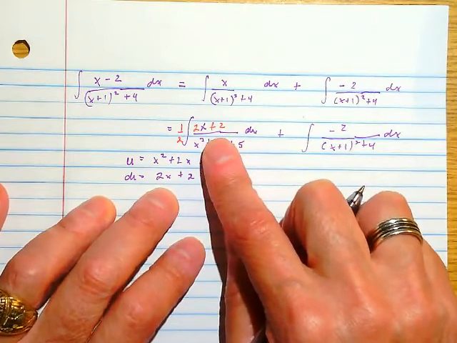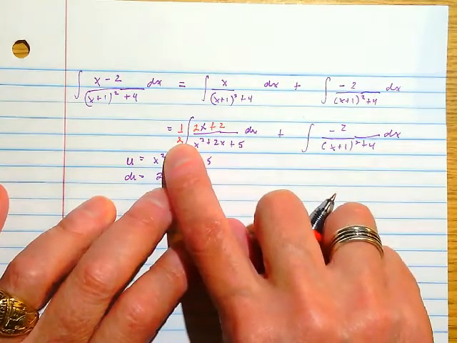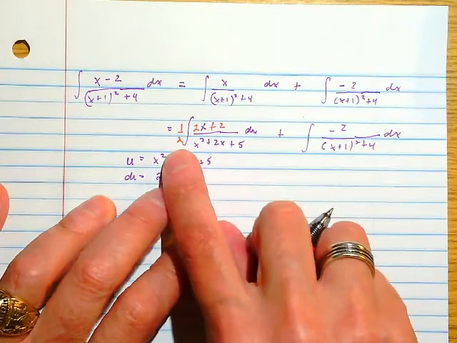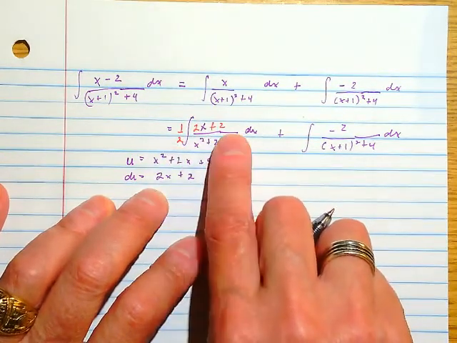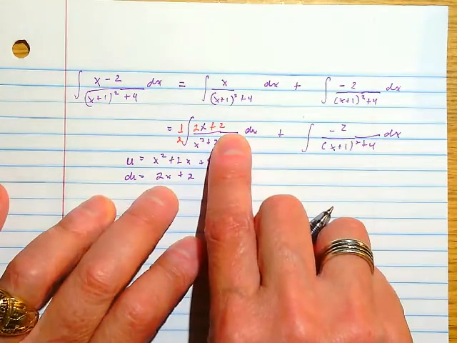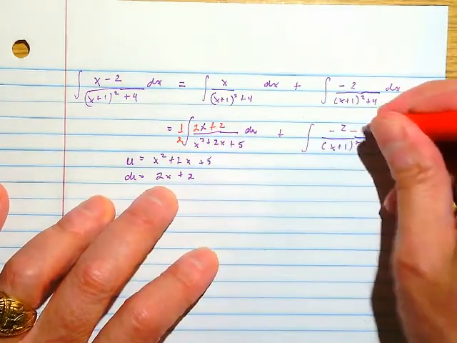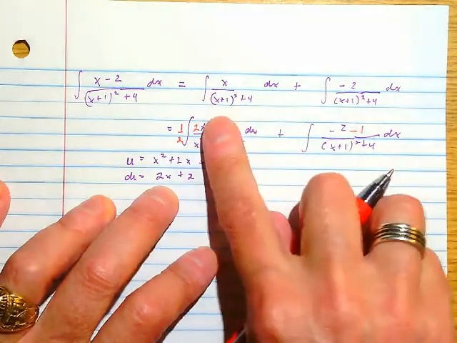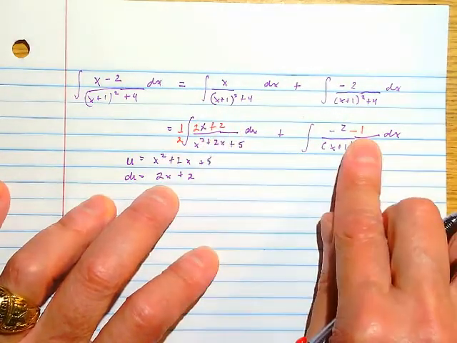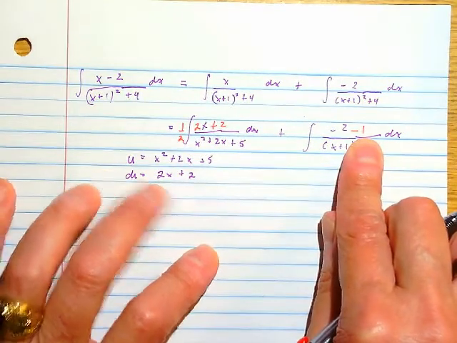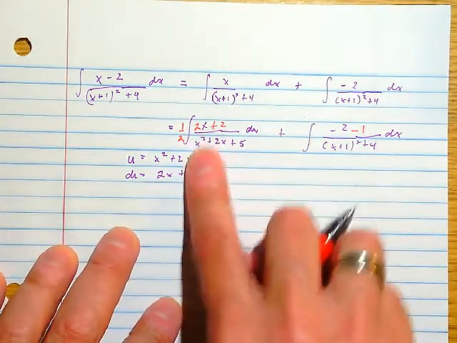The answer I hope you all see is no, because of this 1/2 out front. So if you redistribute this 1/2, 1/2 times 2x is x, 1/2 times plus 2 is plus 1. I need to subtract 1 over here to offset me adding this 2, which really is 1/2 of 2, and it's offset by that minus 1. Okay? So, I hope you can all see this one now.